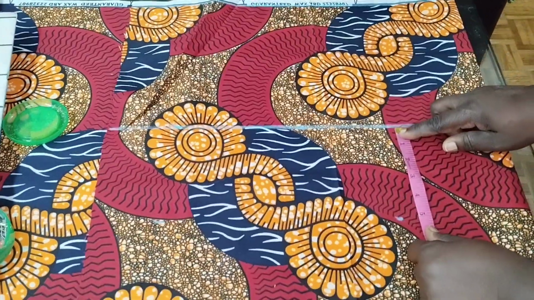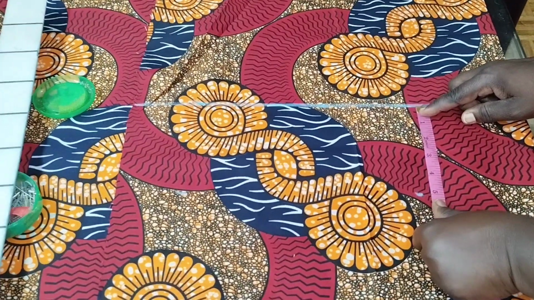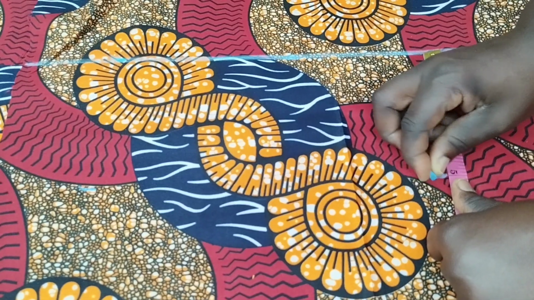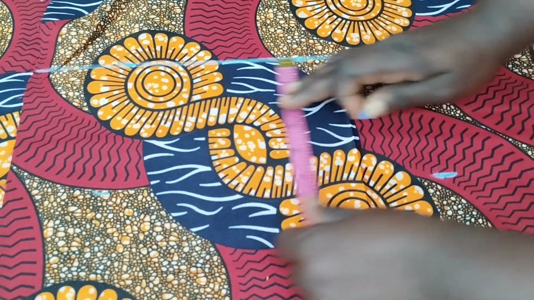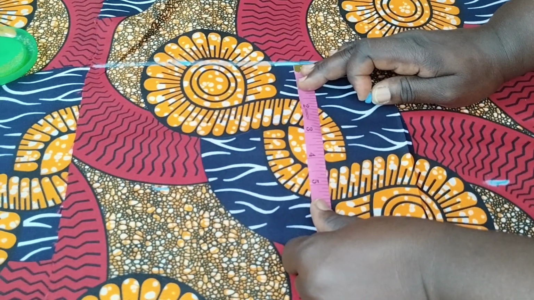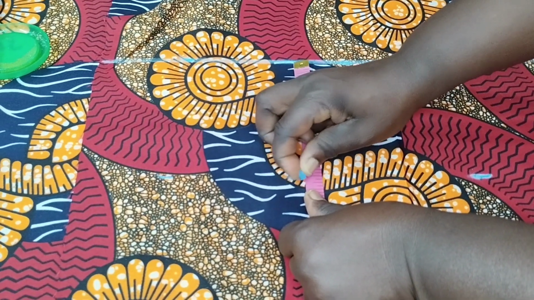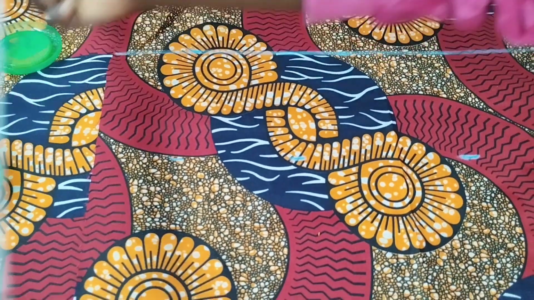From the hip area, you measure 5 centimeters. That will be my thigh, the length of my thigh.